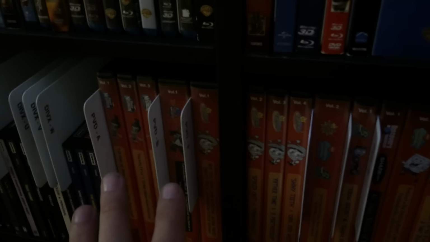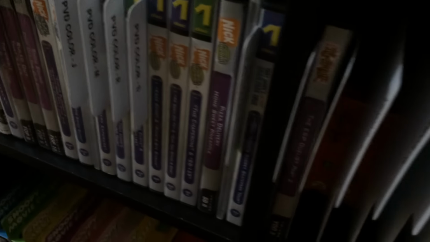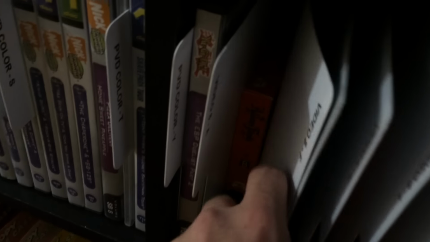I separated the black and white discs, which start here, end up here. Then we go into PVD color disc, which starts there and goes down, and then comes across here and ends up there. Then from there we go to Video 8. Here's my Video 8 tapes. These are pretty awesome. Got a few of those. They're all in there, if you can see that. They end up right in there.